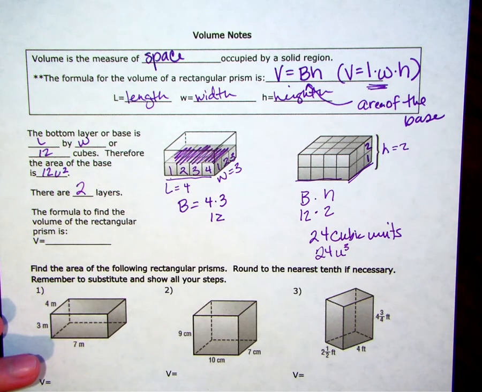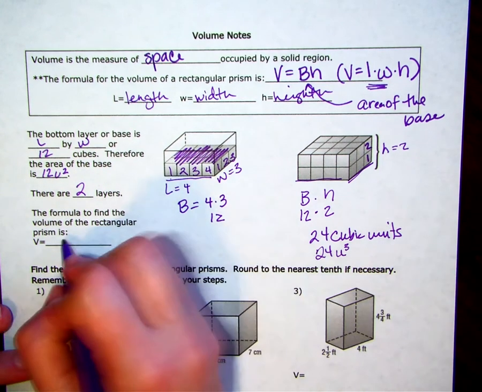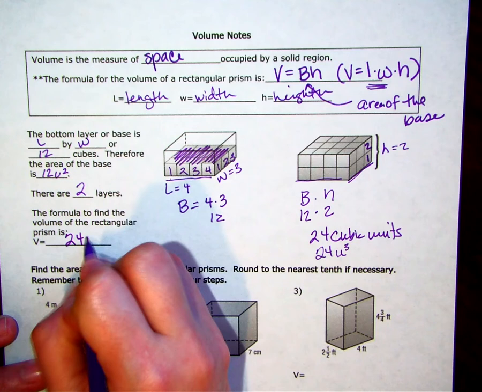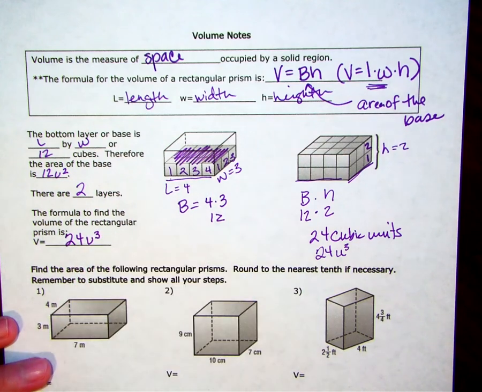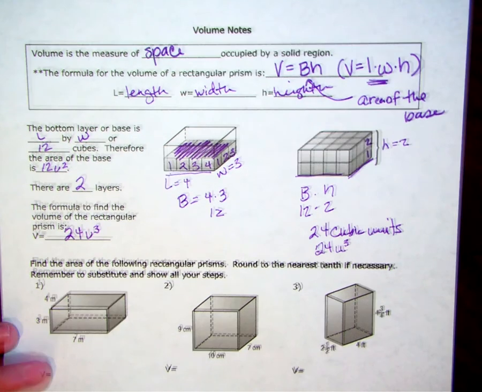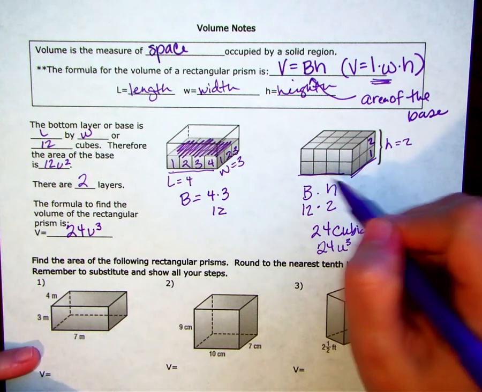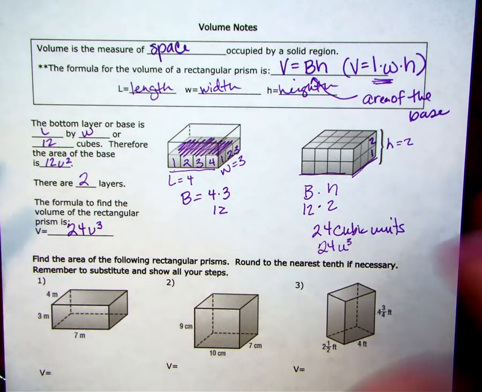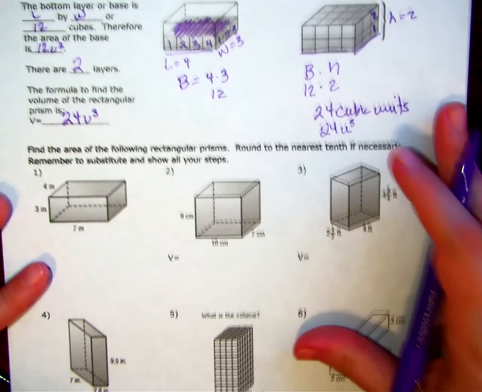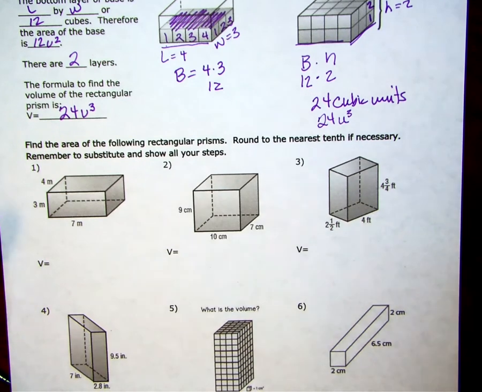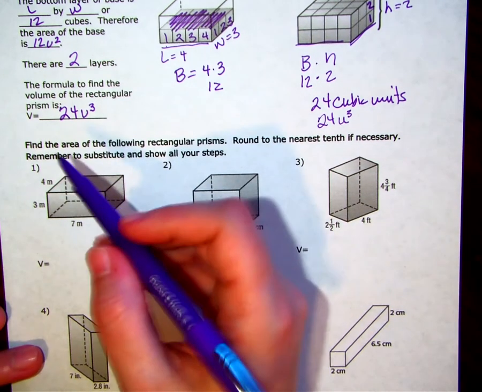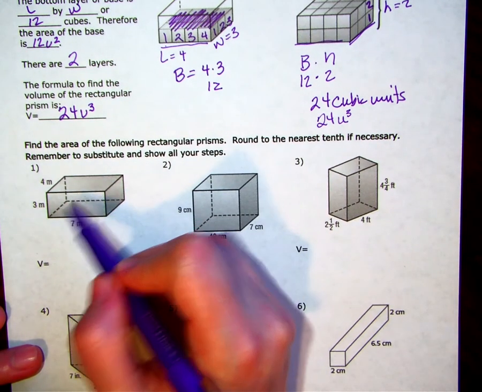The volume of this rectangular prism is 24 units cubed. Okay, so that's when you have those cubes to count off of and the dimensions aren't given to you. You just count. Okay, so now starting with the problems where they do give you the dimensions, you're doing the same exact thing. Just make sure that you have your base labeled correctly.